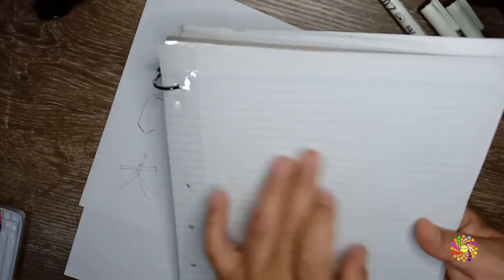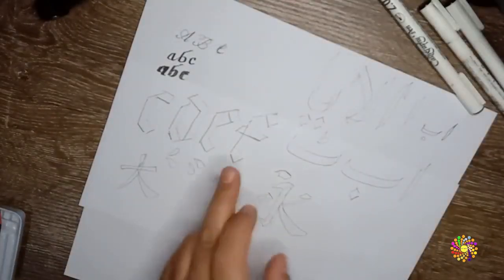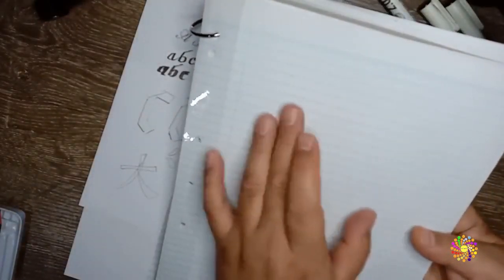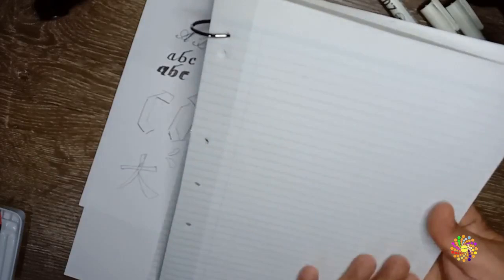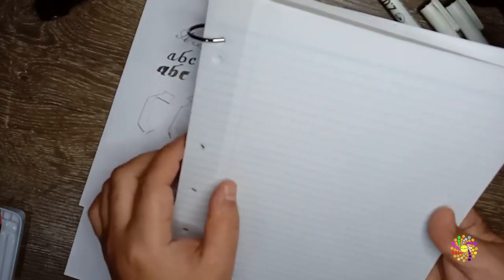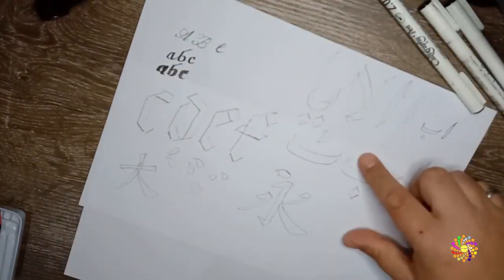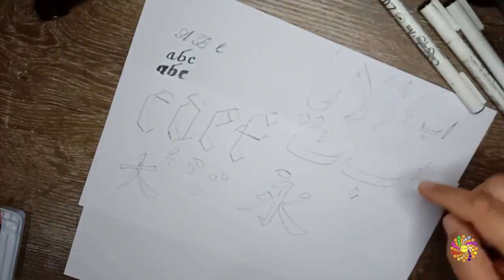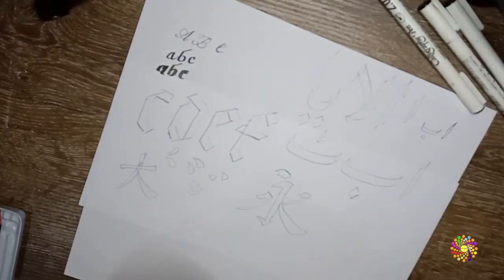Say we don't have a line here, so we don't have a line here, but now we have a line here. This is easier. Say for example, A4 paper with the guided lines is a lot easier than this one, where you can put another paper underneath to guide you.